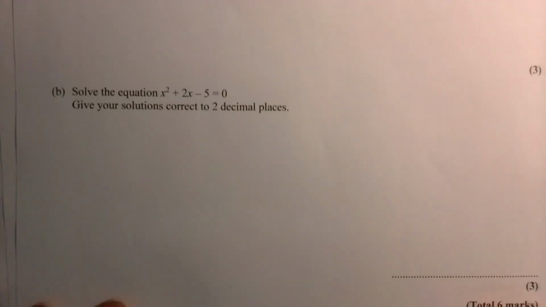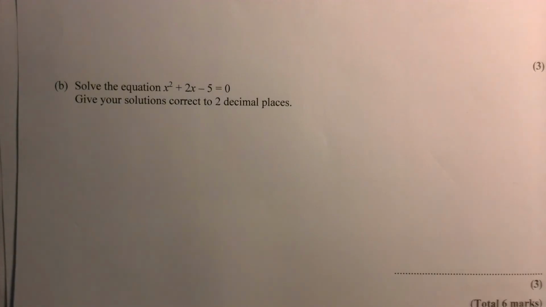Last thing it says is solve the equation x squared plus 2x minus 5 equals 0, giving your solutions correct to 2 decimal places. The fact that it said that means I'm not going to waste my time and try to factorize it, because it won't factorize. You've got to use the quadratic formula. So pause the video, have a go, and then watch what I'm about to do, just to check.